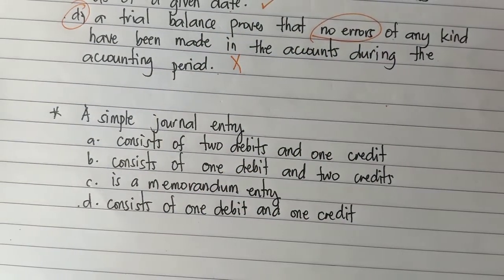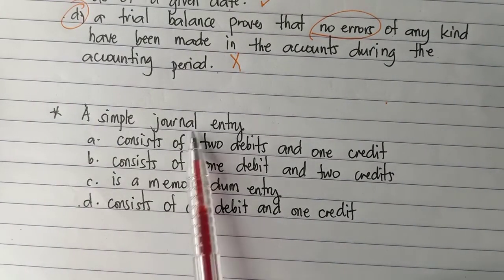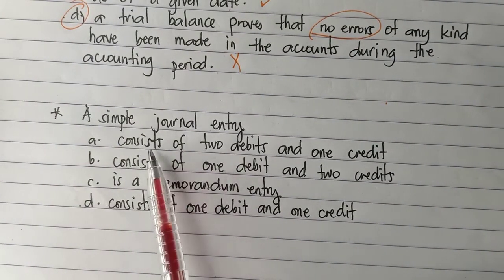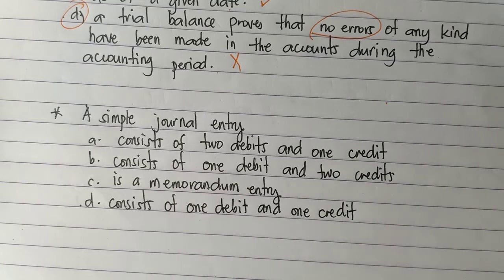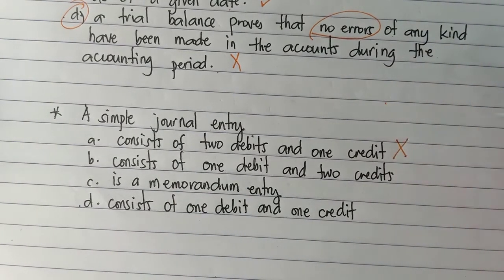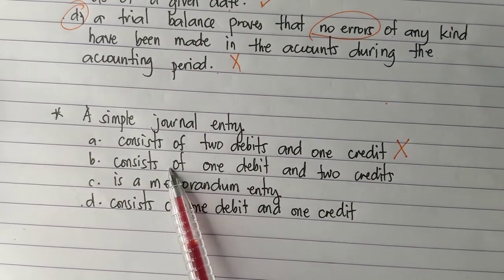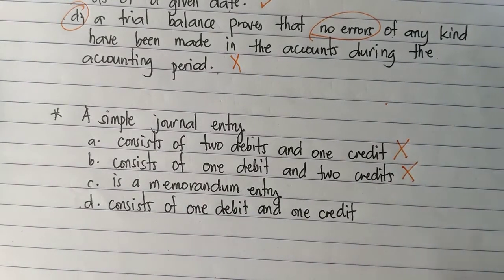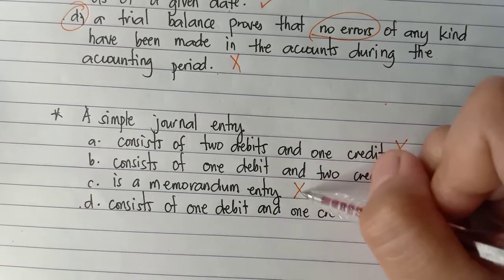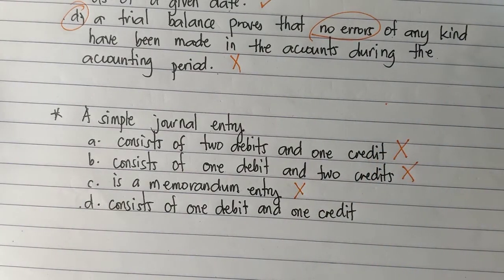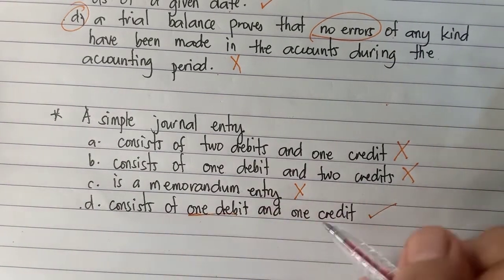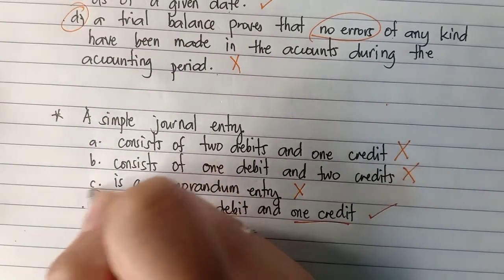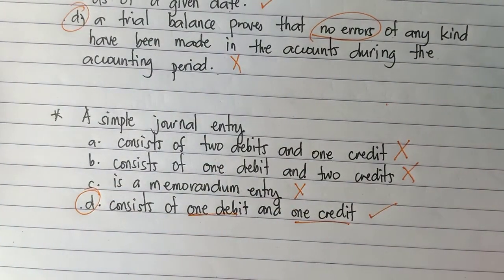Okay, so let's answer the question. A simple journal entry, letter A, consists of 2 debits and 1 credit. No. Letter B, consists of 1 debit and 2 credits. No. Is a memorandum entry? No. But a simple journal entry consists of 1 debit and 1 credit. The correct answer is letter D.